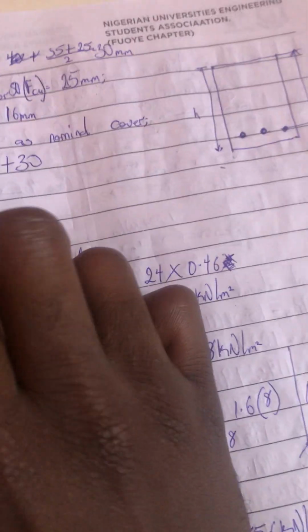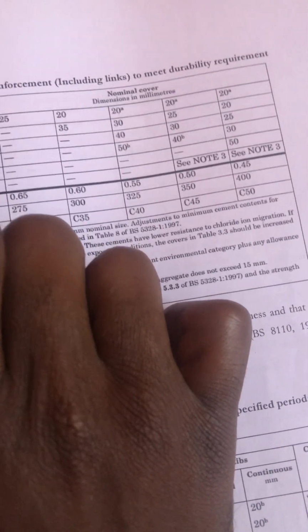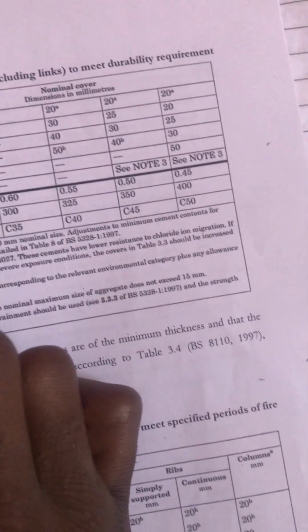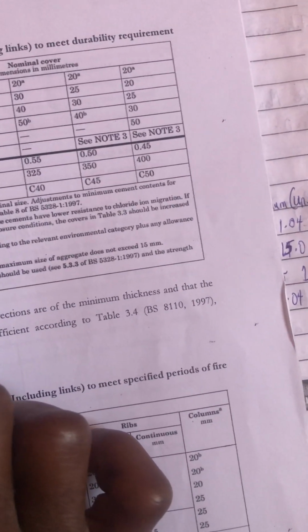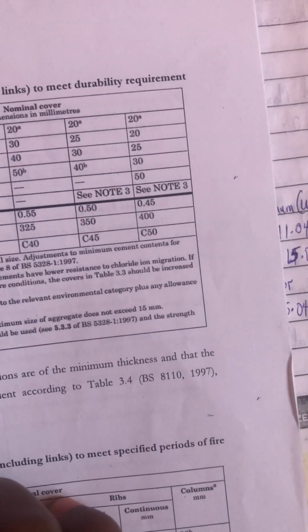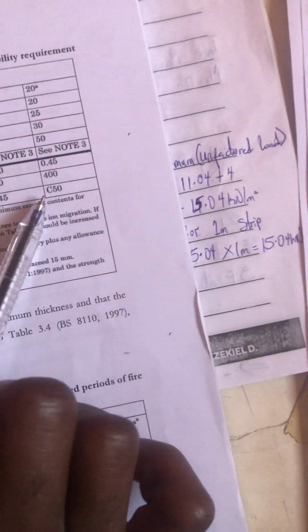For our fire resistance, we'll go to page 79 of our book. We are going to trace it down from here. This is for the exposure condition. So here we have our exposure condition to be severe, and at a concrete strength of 50, yes, 50.